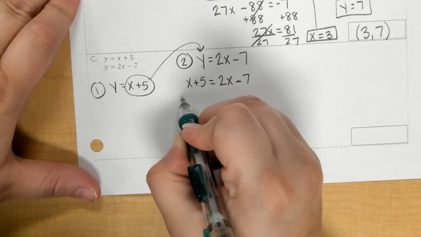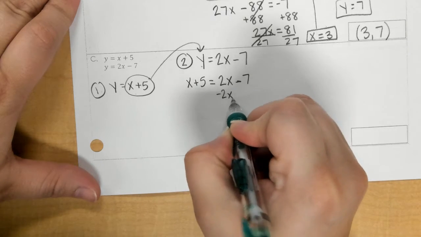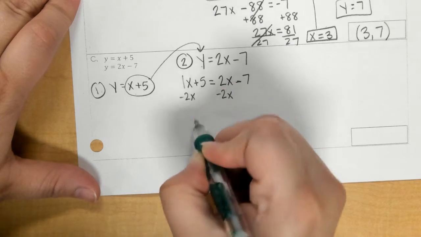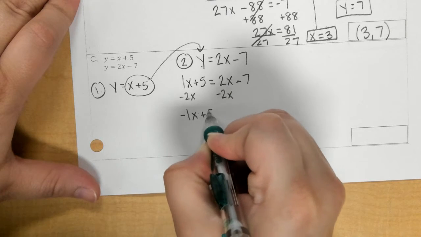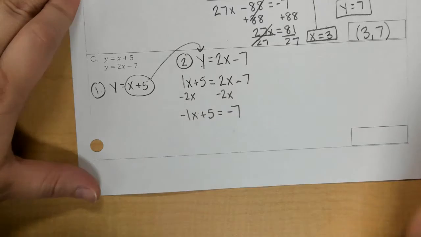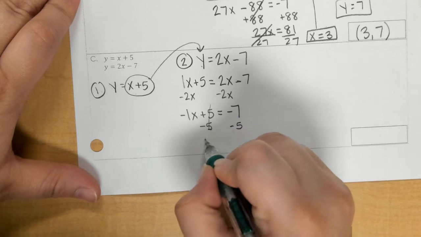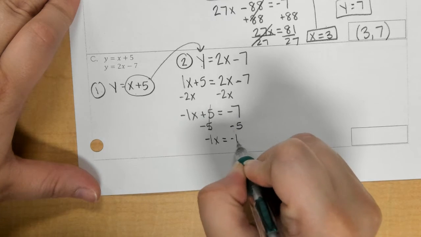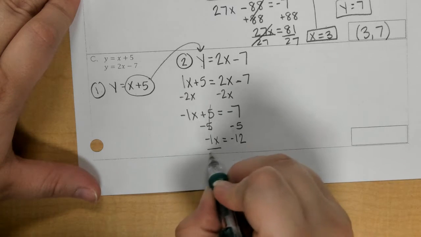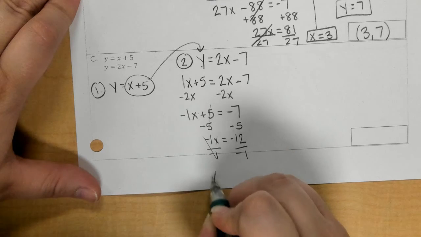So subtracting 2x, we get negative 1x plus 5 equals negative 7. Subtract 5. And divide by negative 1, and we get a positive 12.